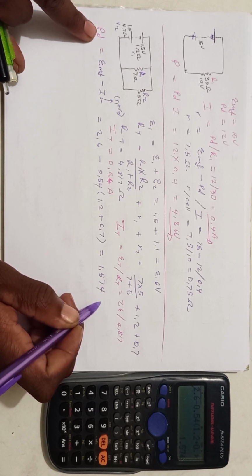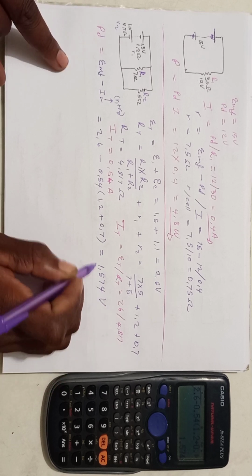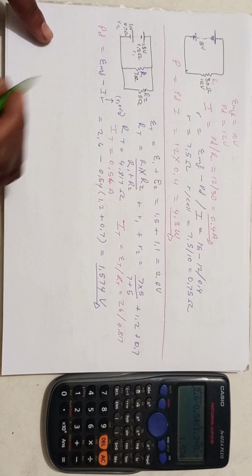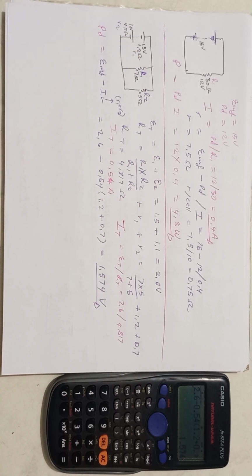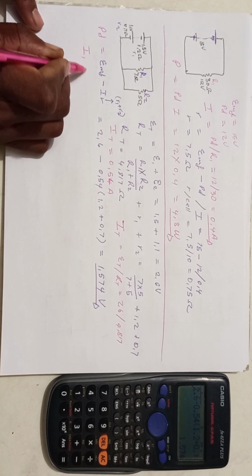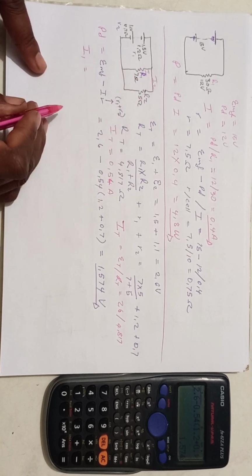So that is PD equal to that. So that is the voltage for PD. So now we can use this voltage to calculate a current across R1. So current across R1 would be, let's use this one. We will say a current here is I1 and the current there is I2.